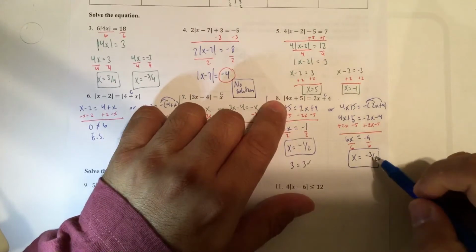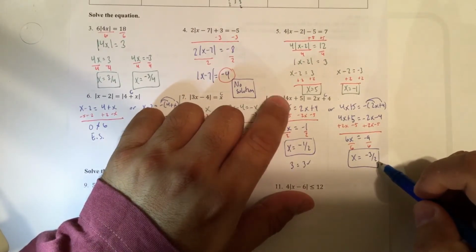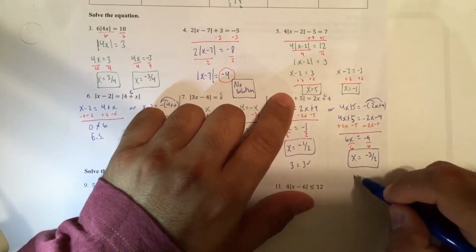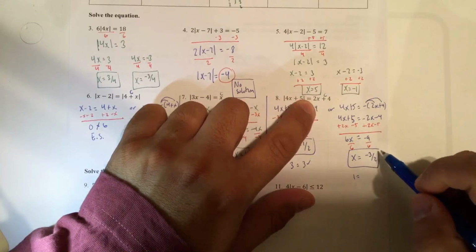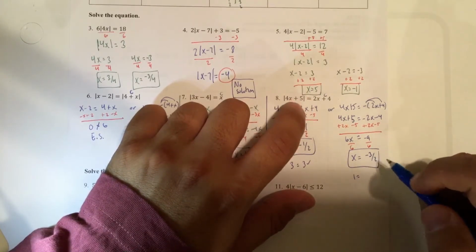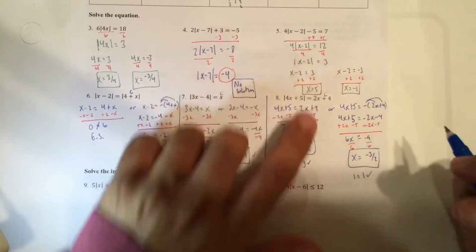Over here, we have 4 times negative 3 is negative 12. Negative 12 divided by 2 is negative 6. Negative 6 plus 5 is negative 1, but the absolute value of negative 1 is 1. And over here, negative 3 times 2 is negative 6. Negative 6 divided by 2 is negative 3. Negative 3 plus 4 is 1, and both answers check out to be true.